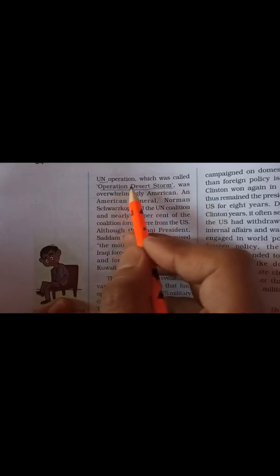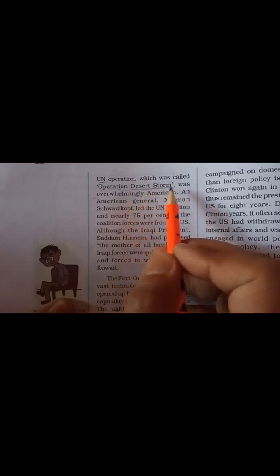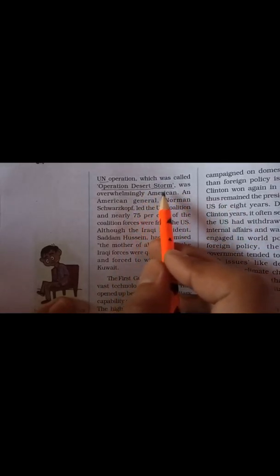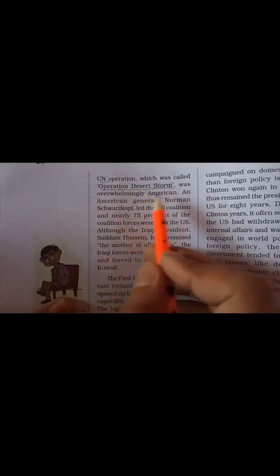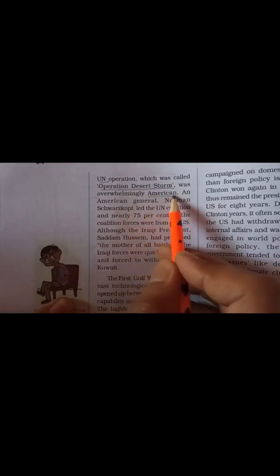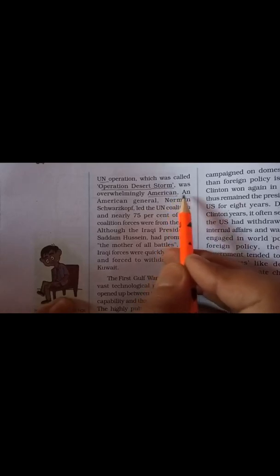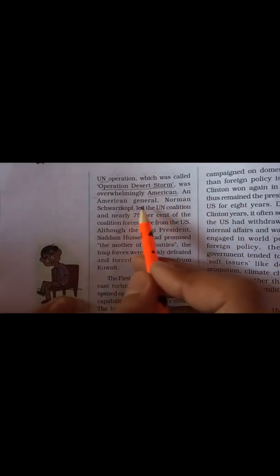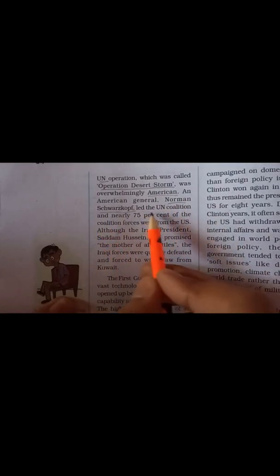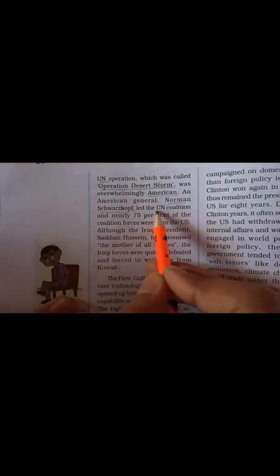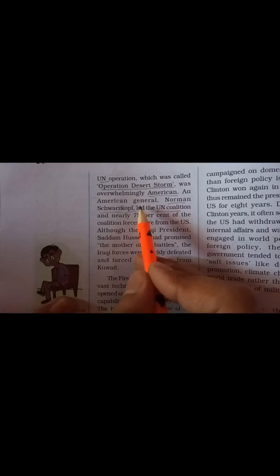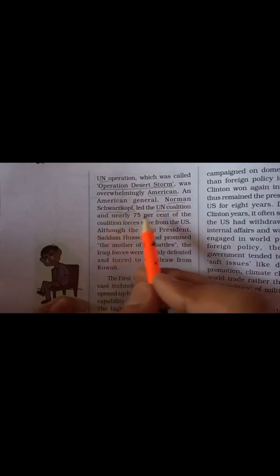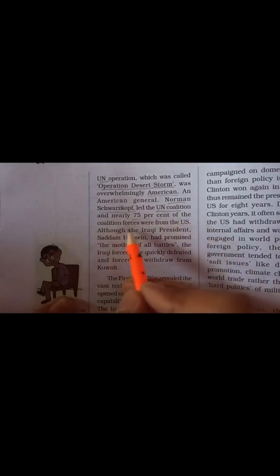It means it is one and the same thing. You will have to explain about the first Gulf War. It was overwhelmingly American. They are saying the UN had started this operation, which was called Operation Desert Storm, but this operation was totally dominated by the US. An American general, Norman Schwarzkopf, led the UN coalition. So you can see who was leading this coalition. The UN had started this program, and who was leading all the troops was a general of America, Norman Schwarzkopf, and nearly 75% of the coalition forces were from the US.